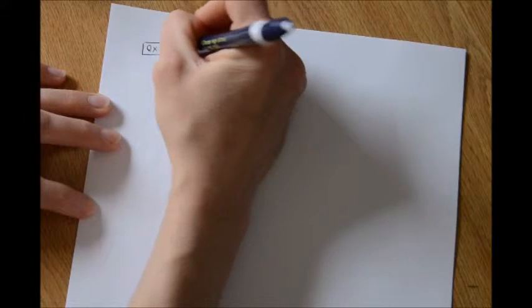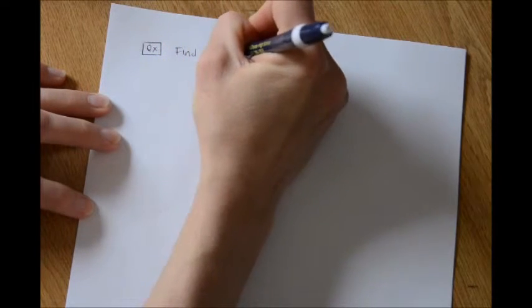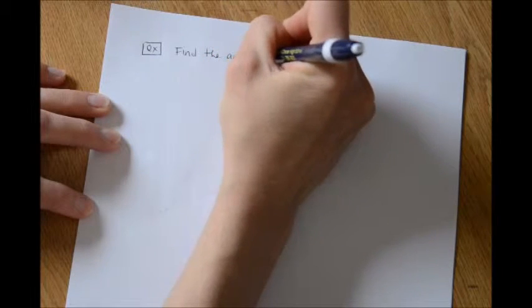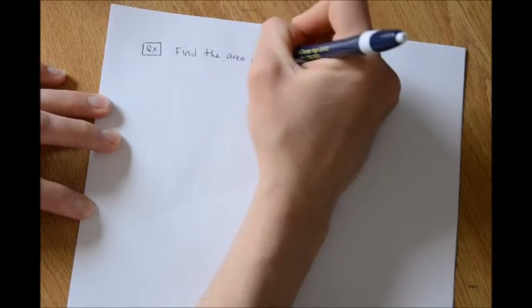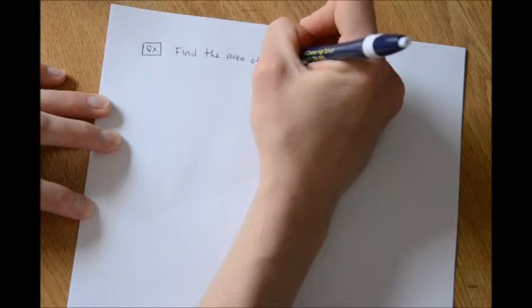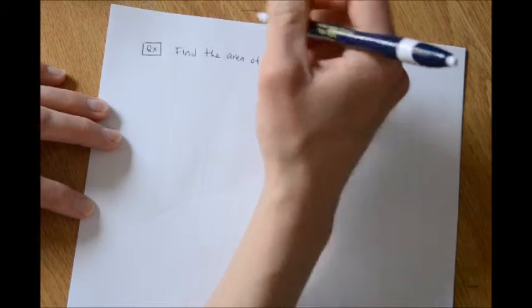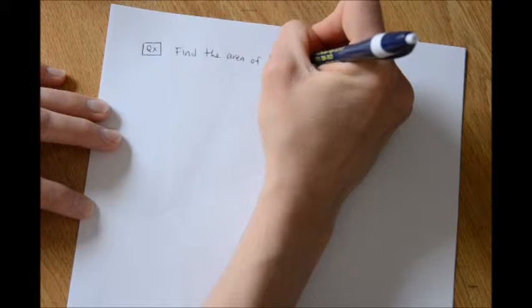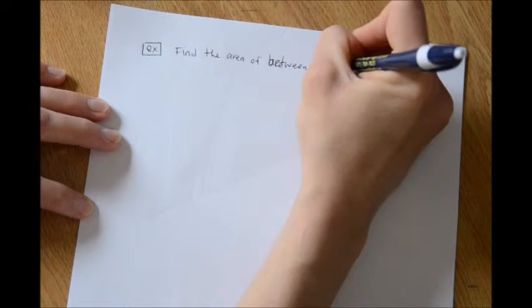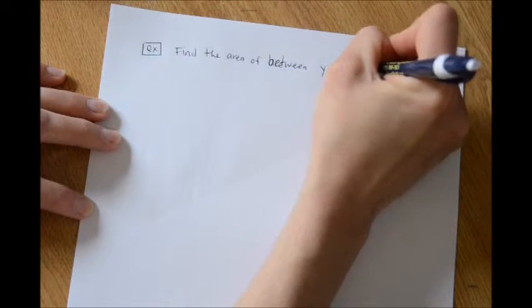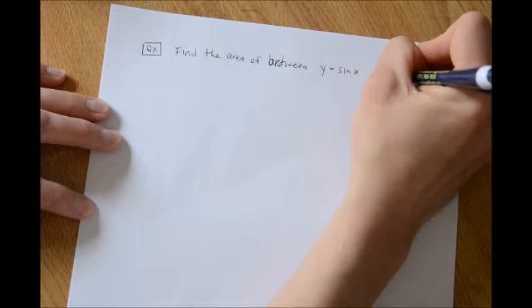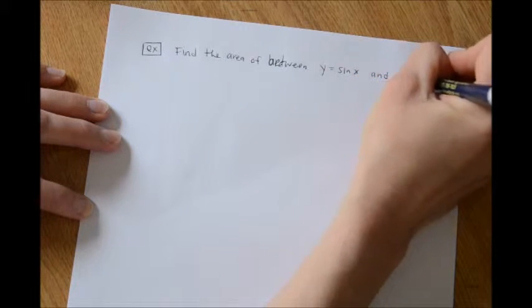So find the area between y equals sine of x and y equals cosine of x.